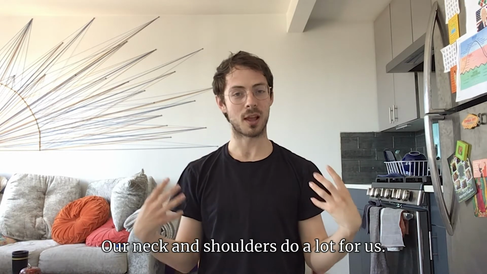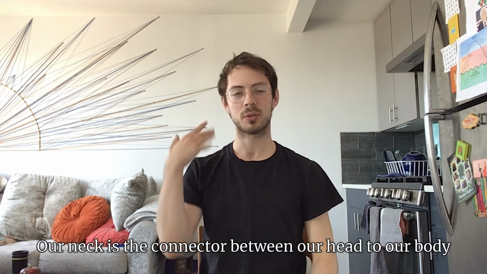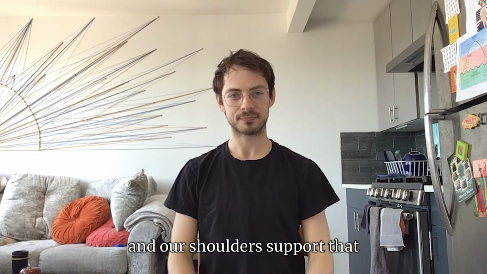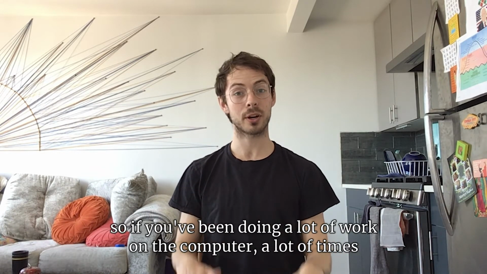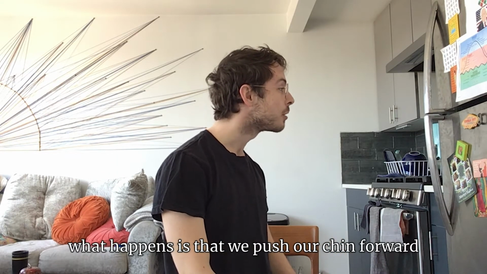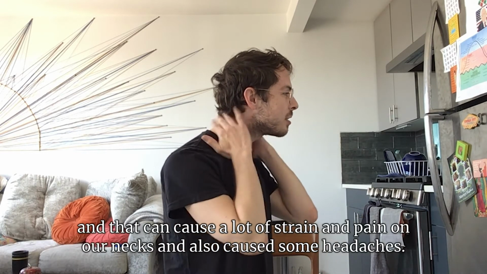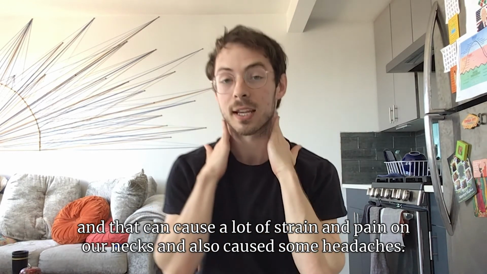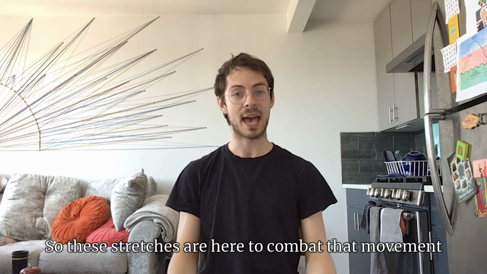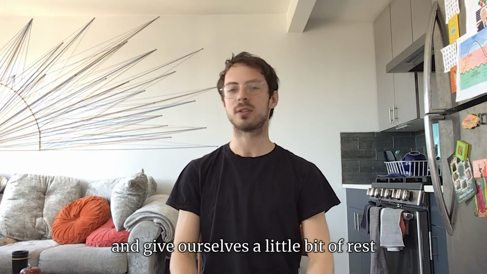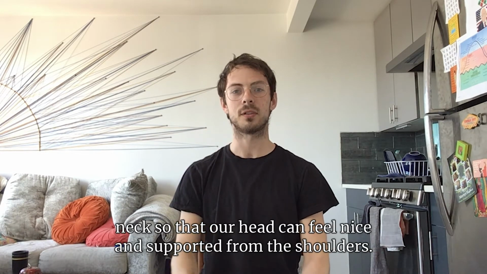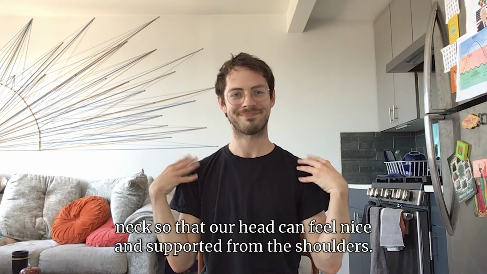Our neck and shoulders do a lot for us. Our neck is the connector between our head and our body, and our shoulders support that. If you've been doing a lot of work on the computer, a lot of times we push our chin forward, and that can cause a lot of strain and pain in our necks and also cause some headaches. So these stretches are here to combat that movement and give ourselves a little bit of rest, relaxation, and rejuvenation in our neck so that our head can feel nicely supported from the shoulders.